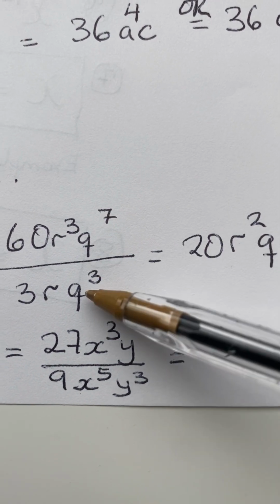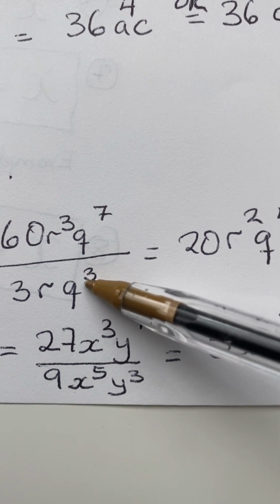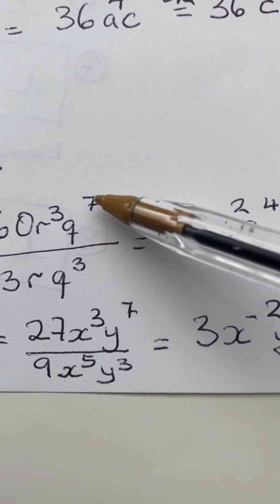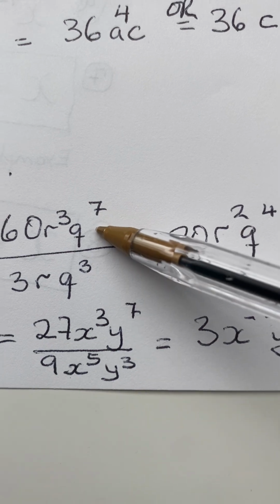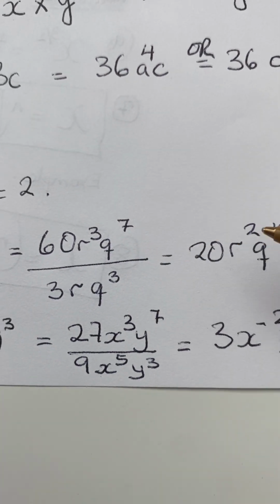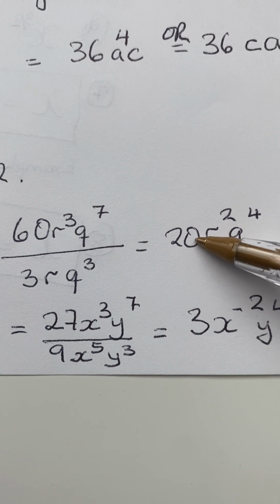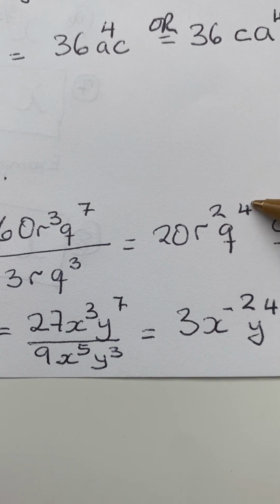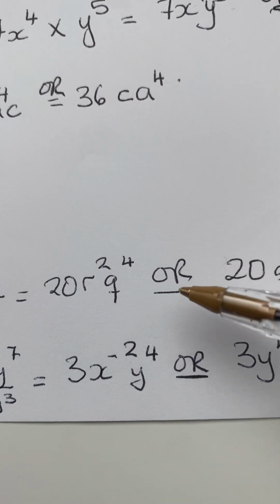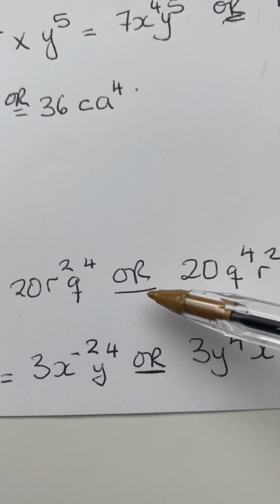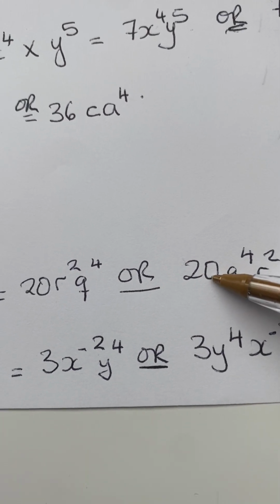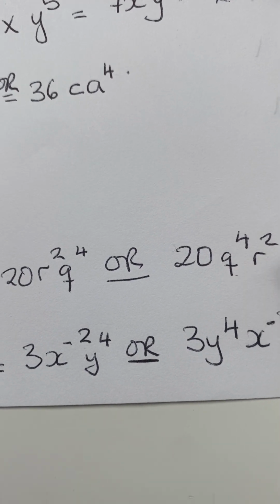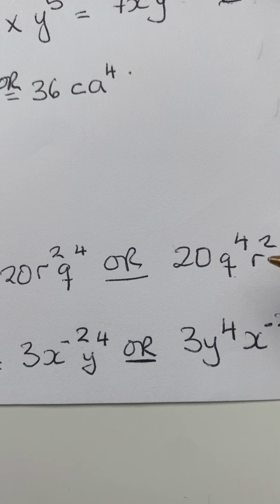So I can take 3 of this out of the 7 in the numerator. So I'll be left with q^4. So my answer will be 20r to the power 2, q to the power 4. Or we can decide to write it as 20q to the power 4, r to the power 2.